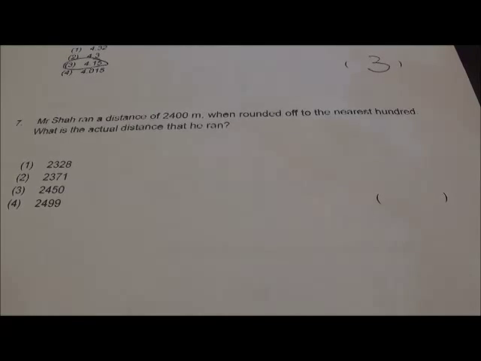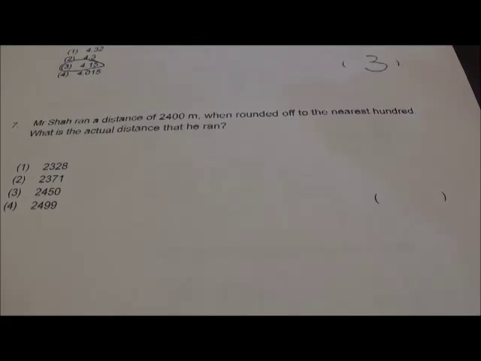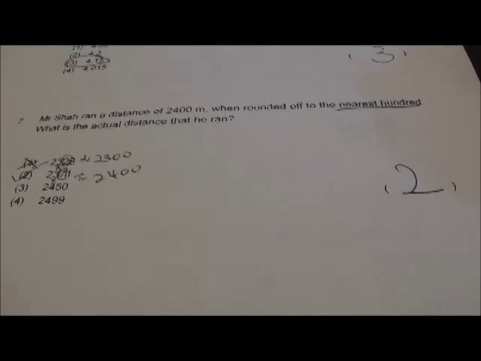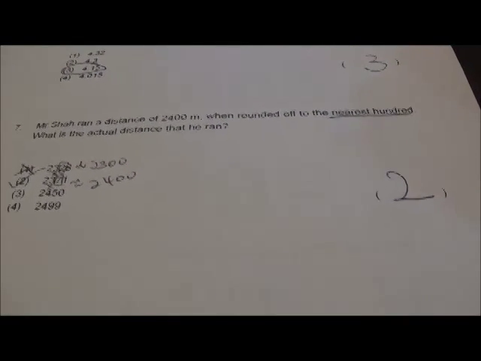Mr. Shah ran a distance that, when rounded off to the nearest 100, is 2,400. What is the actual distance? So we have to do one by one. Okay, this is the hundreds place. If you go to the nearest 100, you get 2,300. That's not the answer. Okay, 2,400. Option 2 is correct. So your question 7 answer is 2. Now you move on to the next question now.